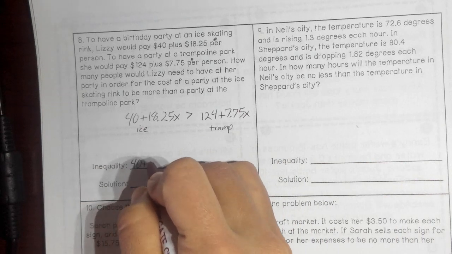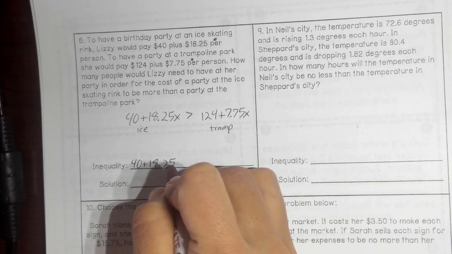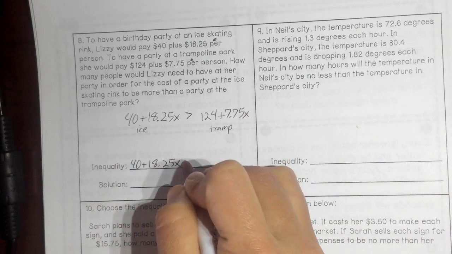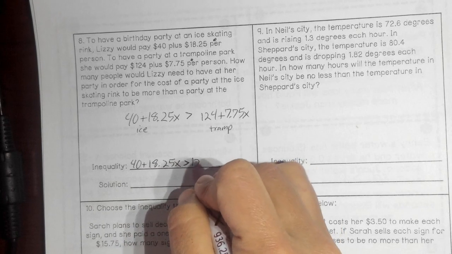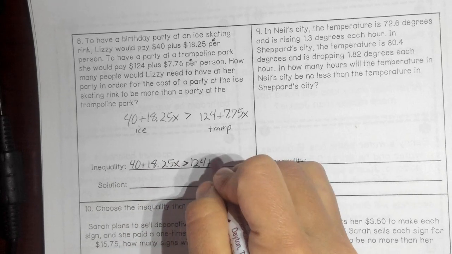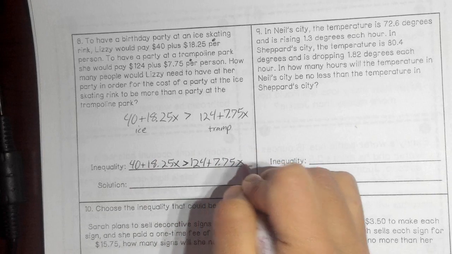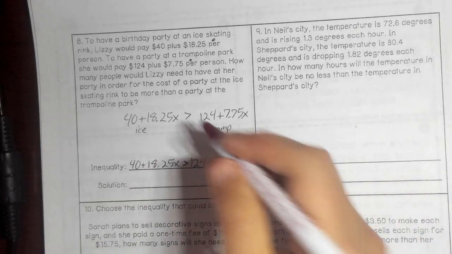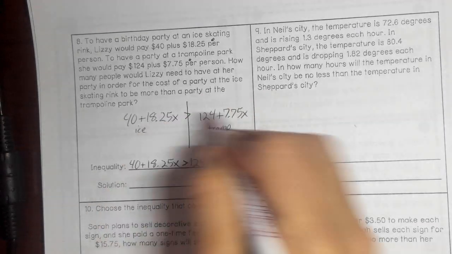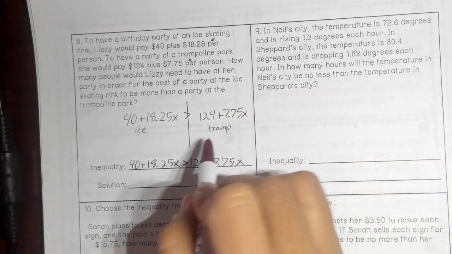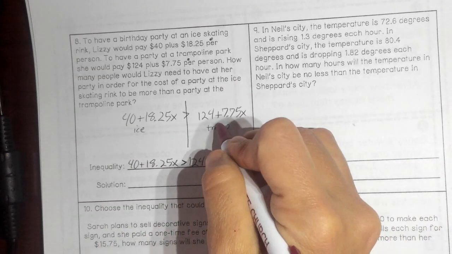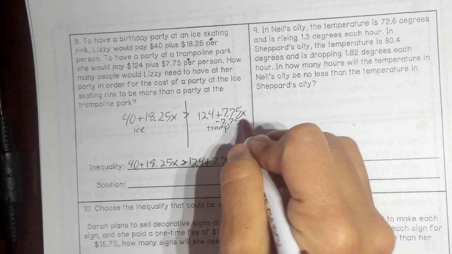Oh, sorry, not equation, inequality. Sorry. It's hard to transition from saying equals to inequality. Okay, so from here we're going to solve to get our solution. Both of these are completely simplified, so I'm just going to go ahead and combine my x's. I'm going to subtract 7.75x.